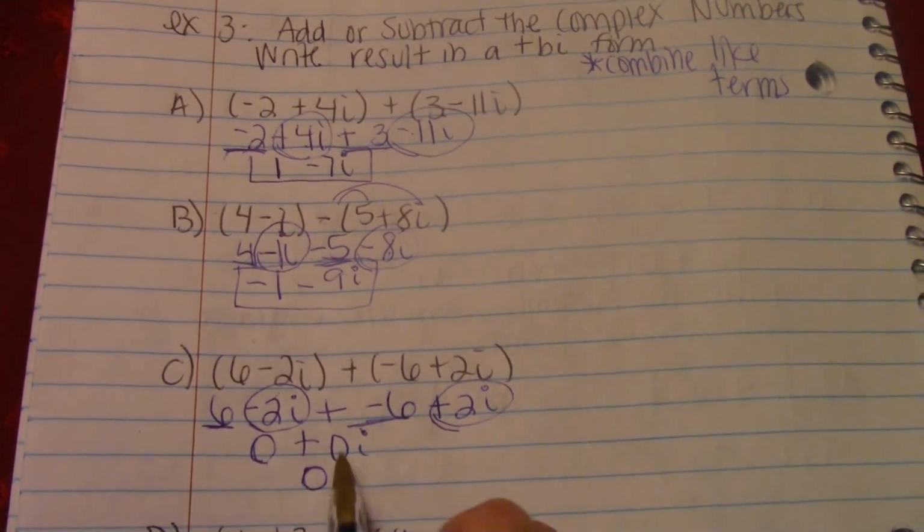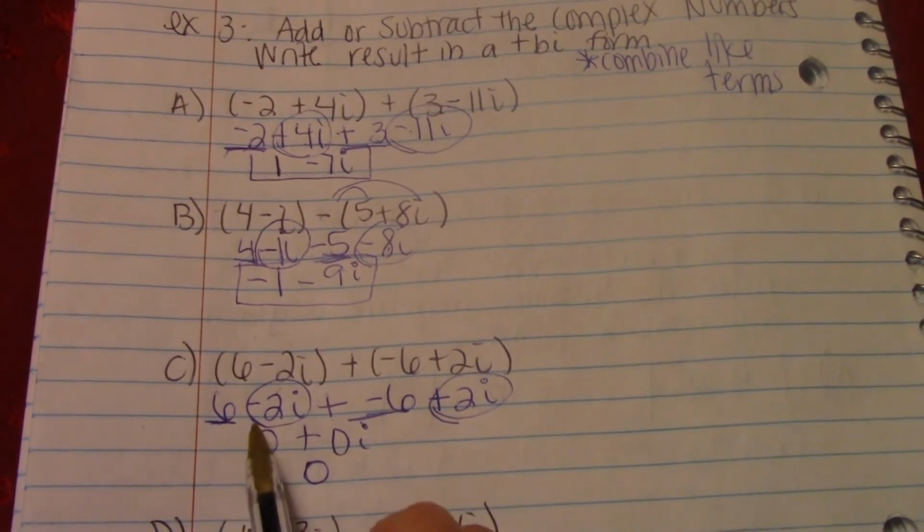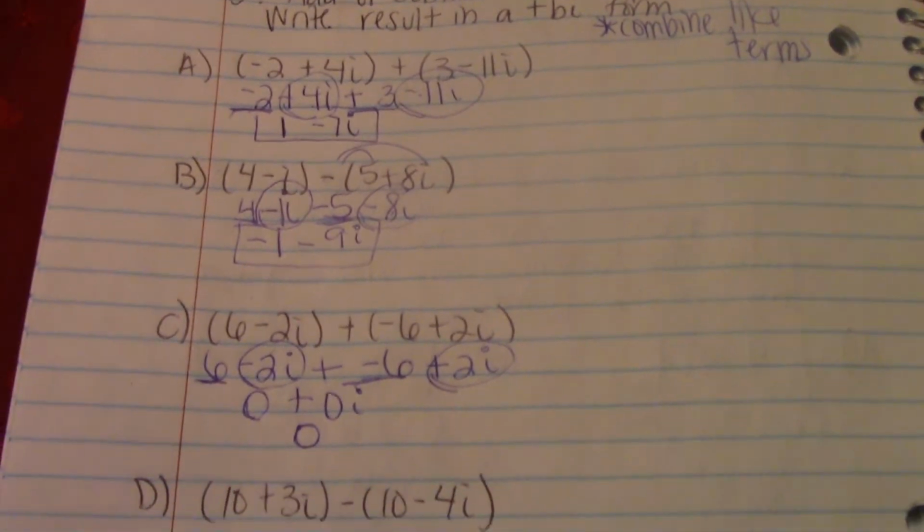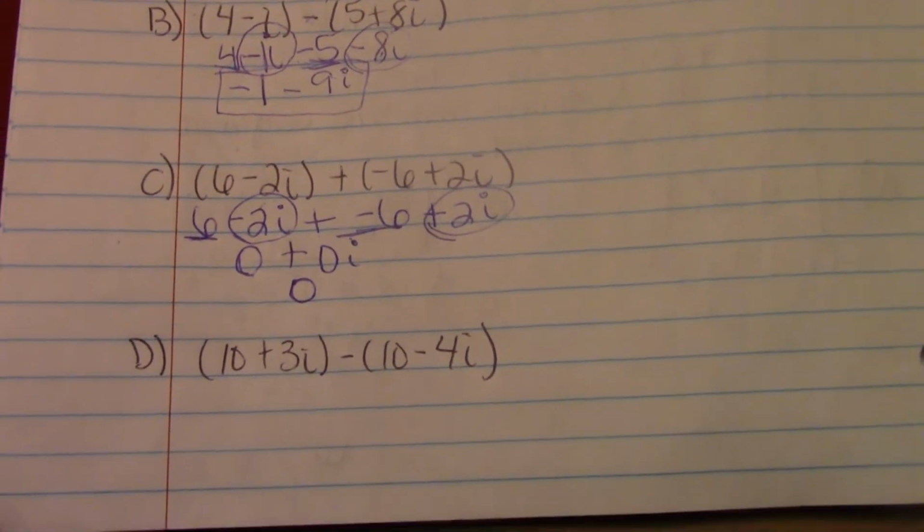If I would have had 0 plus 3i, I would have just left it as 3i. If I would have had 3 plus 0i, I would have just left it as 3. So I could have simplified that if one of them was a 0 and the other one wasn't.